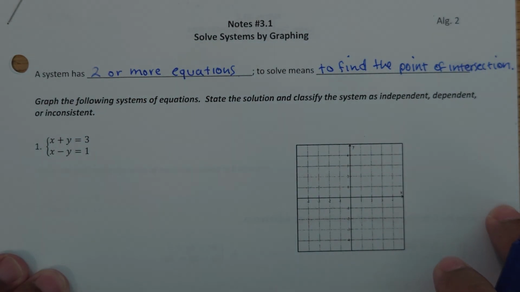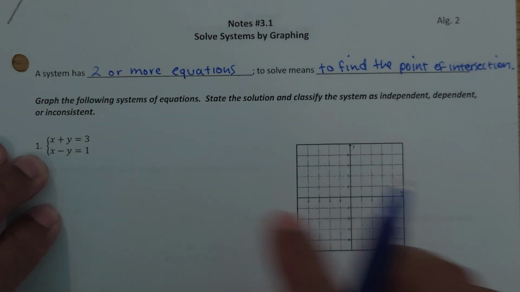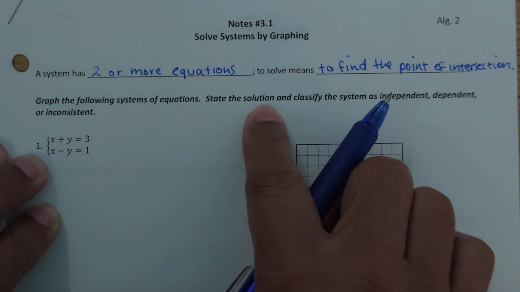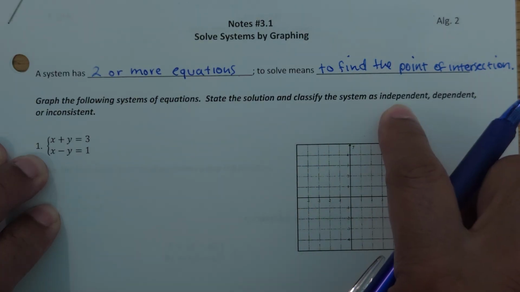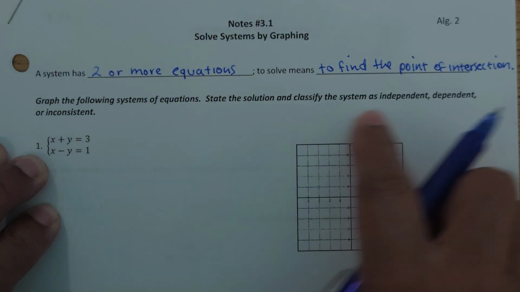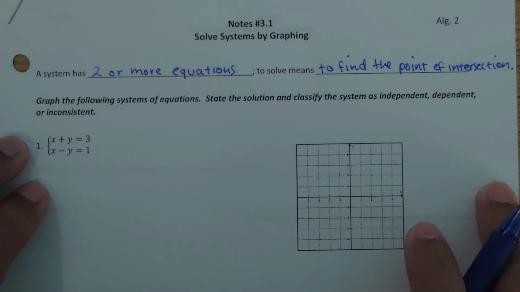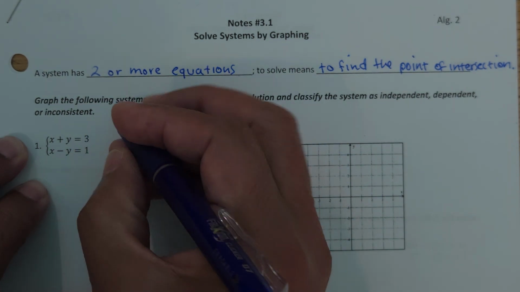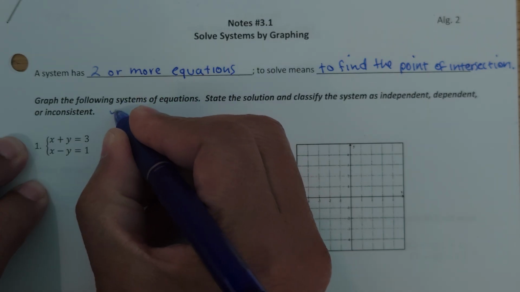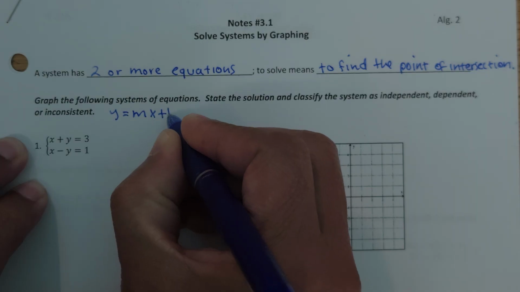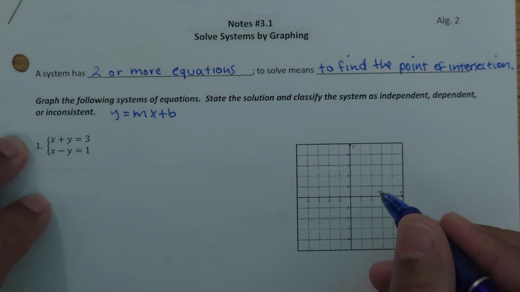I'm going to go over the next few examples, and the first thing we need to do is graph the following systems of equations. We have to state the solution and classify the system as independent, dependent, or inconsistent, and I'll explain what each of these terms means. To solve the system, we need to write each equation in slope-intercept form so that we can graph the equation.